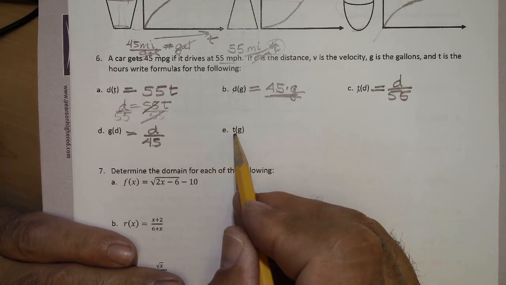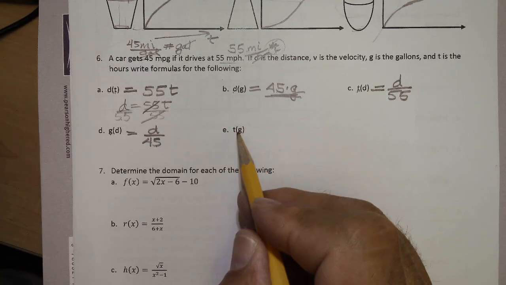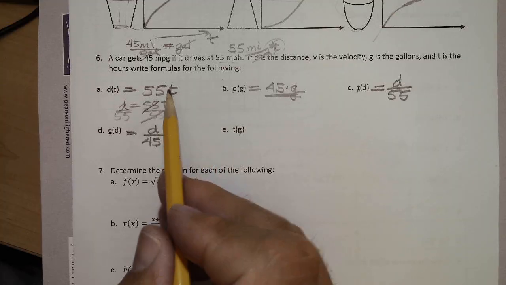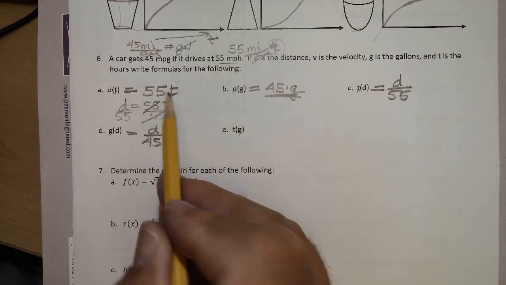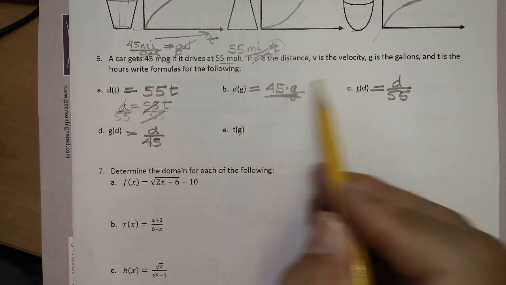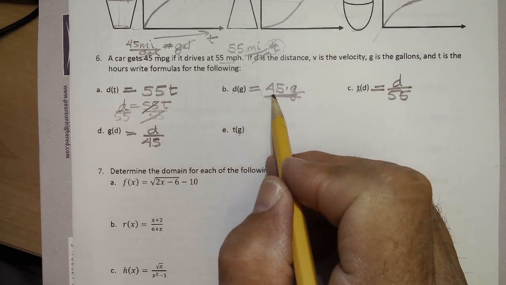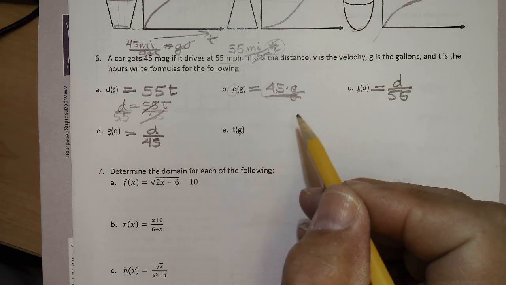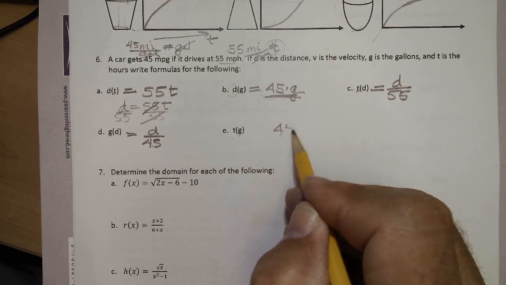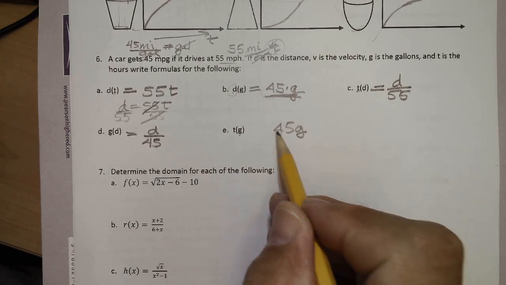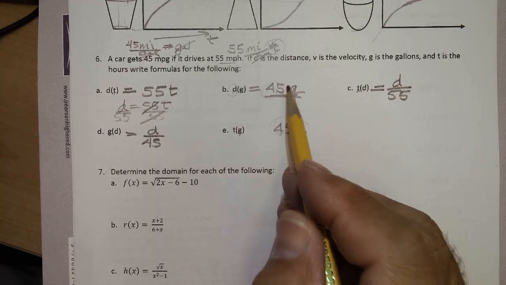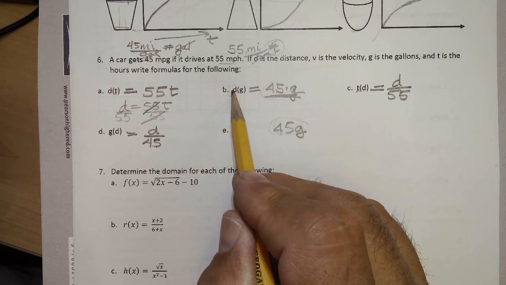Now this one's the tricky one. We have to start with g. This one starts with t, this one starts with d, this one starts with g, and this is the only one that starts with g. And it gives me d. So if I do 45g, this is another expression for d.